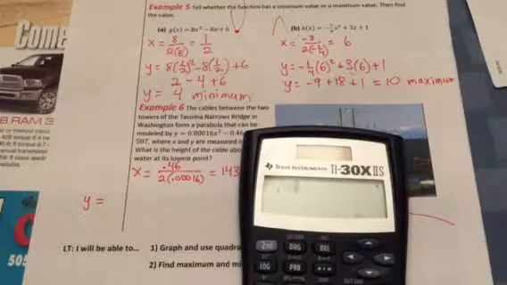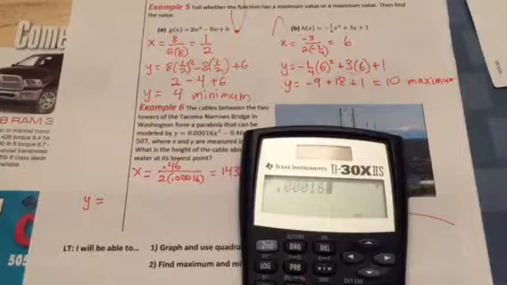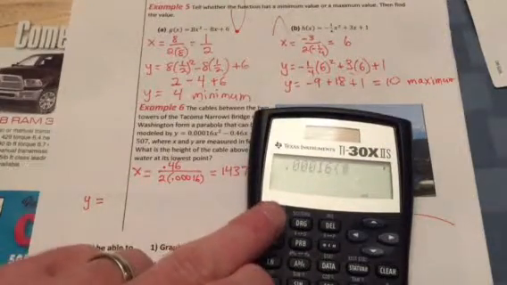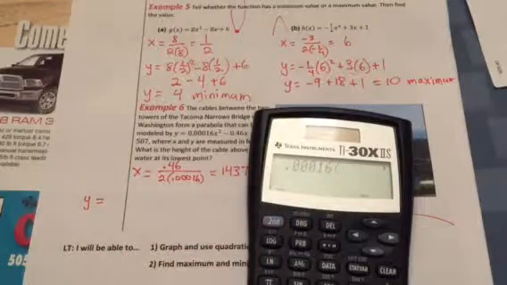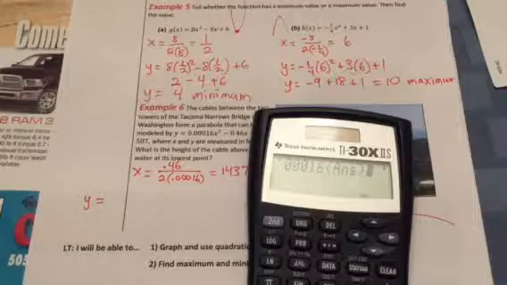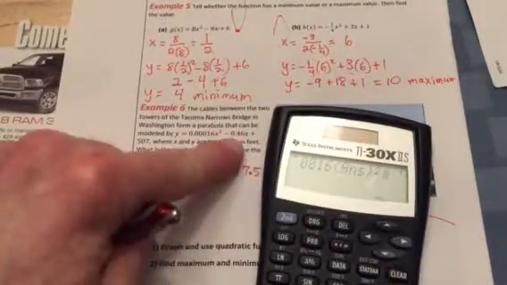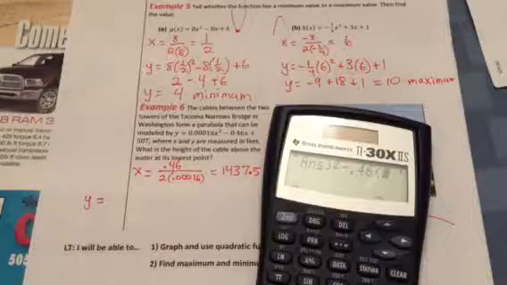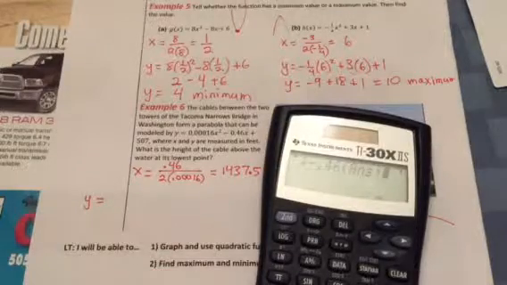So 0.00016, and then in the parentheses, I'm going to put second answer. So it's copying that last answer that we had right in there, and then we're going to square it, and then we're going to say minus 0.46. And then we'll go parentheses and we'll do second answer again to use that same number once more.